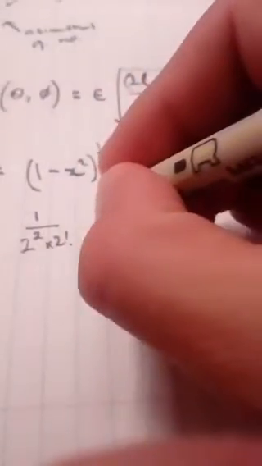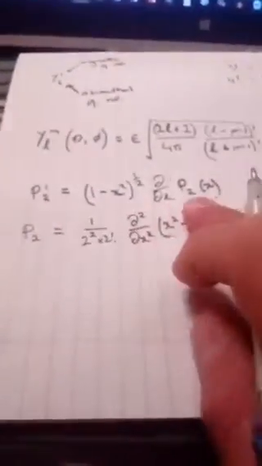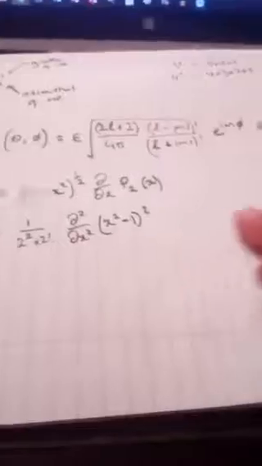P_2 is going to equal 1 over 2 squared times 2 factorial, and 2 factorial is just 2 times 1, multiplied by the second derivative of x squared minus 1 all squared. So there it is. Now we have everything to make up this whole equation. We didn't know what this was, but we figured that out. That's here, and then that has this in it. So it's a massive equation.